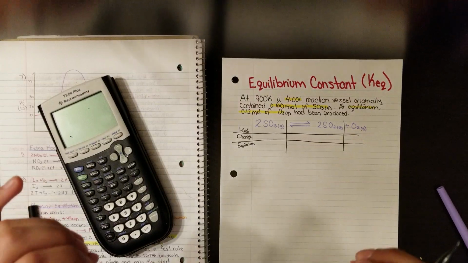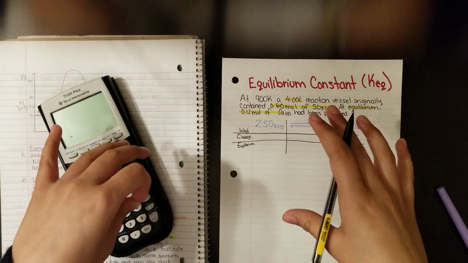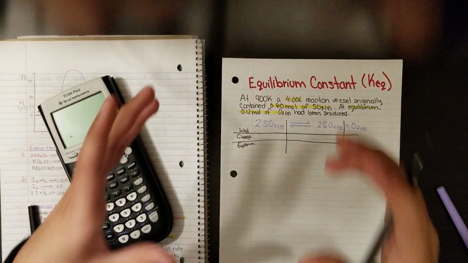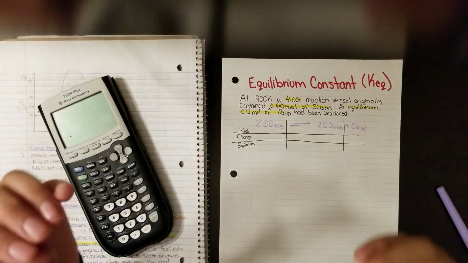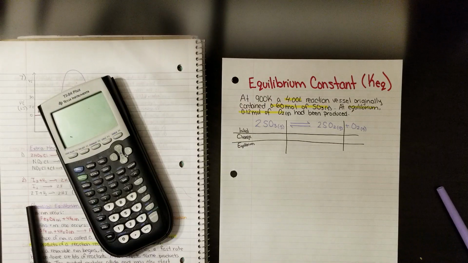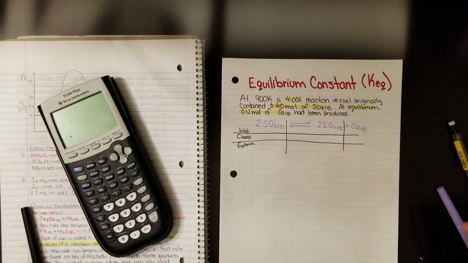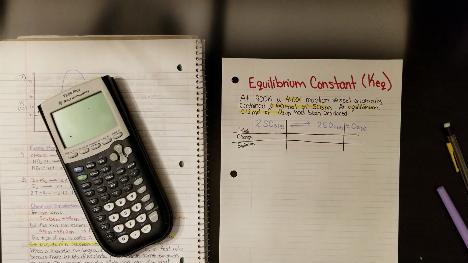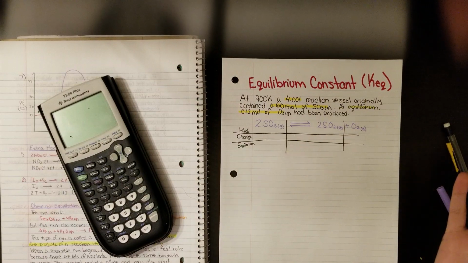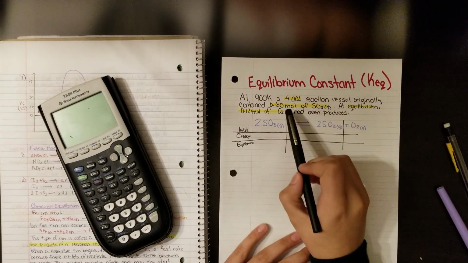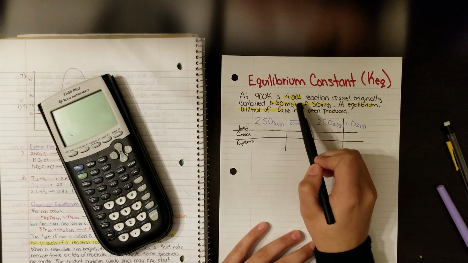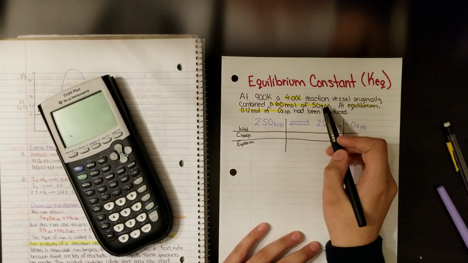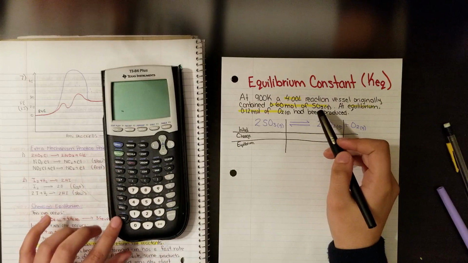In my equilibrium constant, I can only have concentrations, not moles or liters. Concentration is just moles divided by liters, so if you divide the two, you'll get the concentration of SO3. That's what I'm going to do in my calculator.